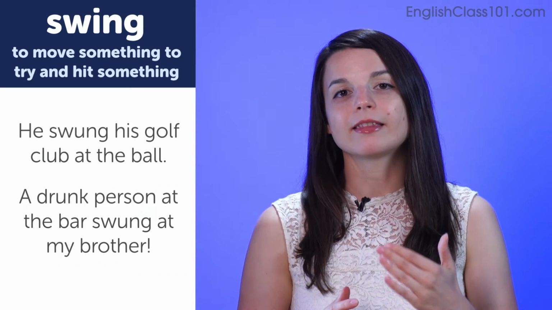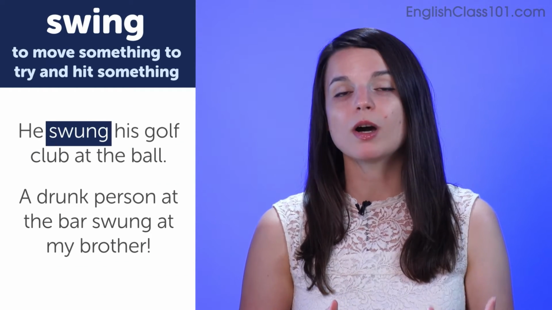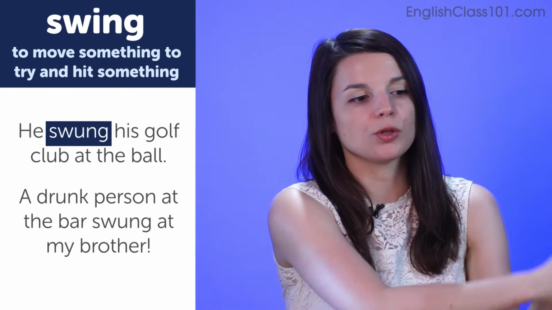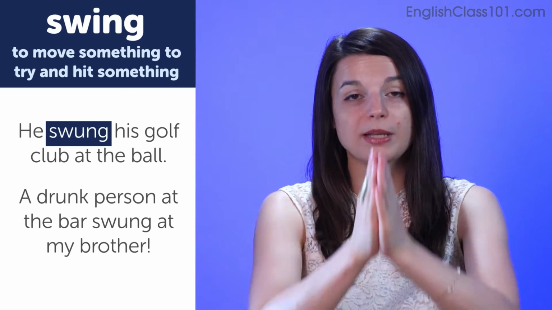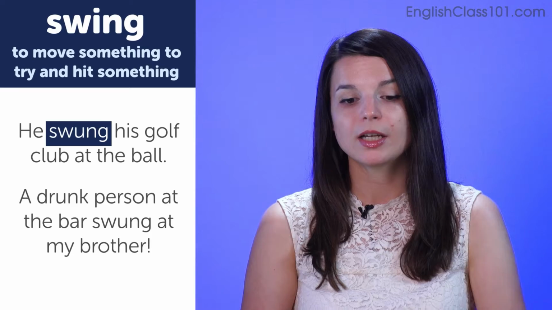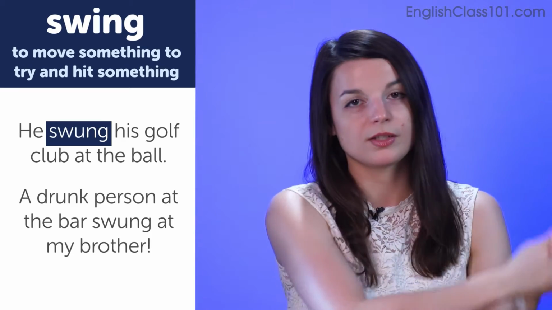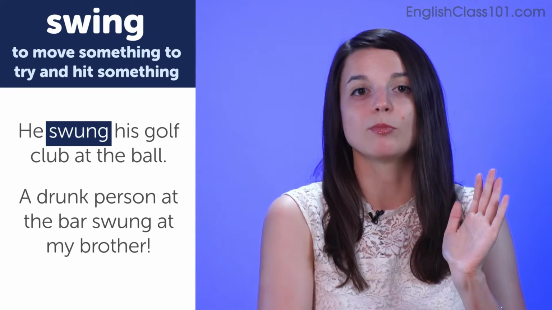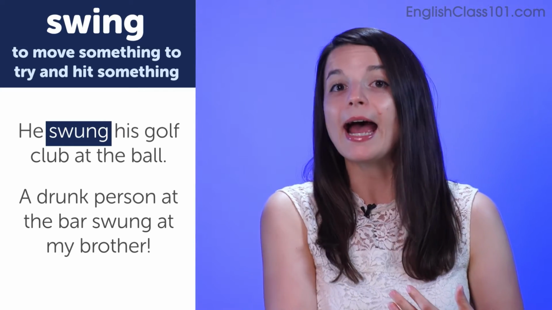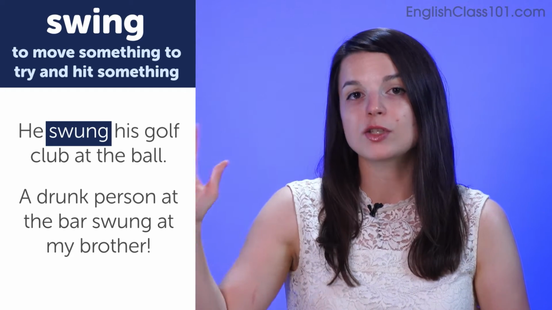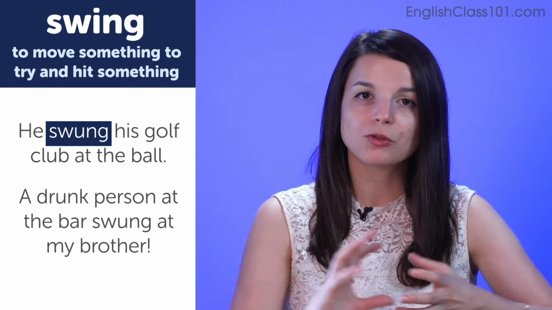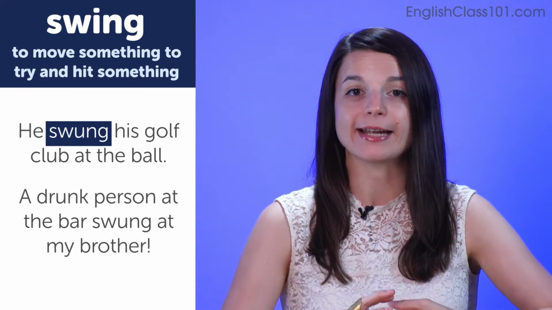So first, let's look at this golf example sentence. He swung his golf club at the ball. This refers to the swinging motion that is used to swing a golf club. The piece of equipment used when playing golf is called a golf club. This swinging motion is used to try to hit the ball. So when we describe this, we can say he swung his club at the ball. In other words, he swung his club in order to try and hit the ball. So we make this shorter by saying he swung his club at the ball.